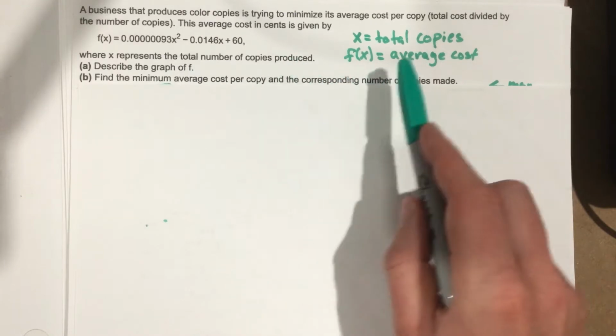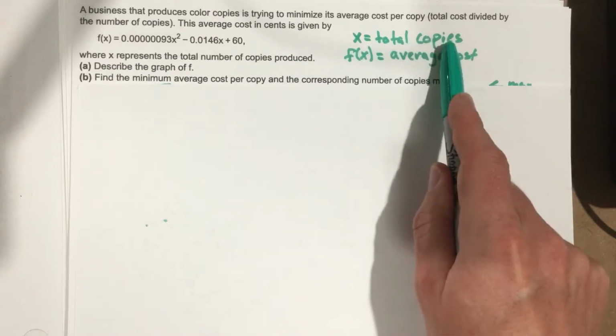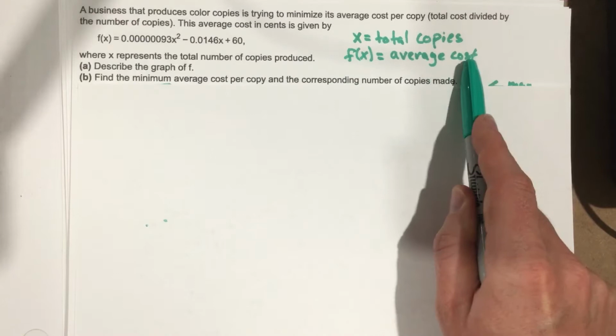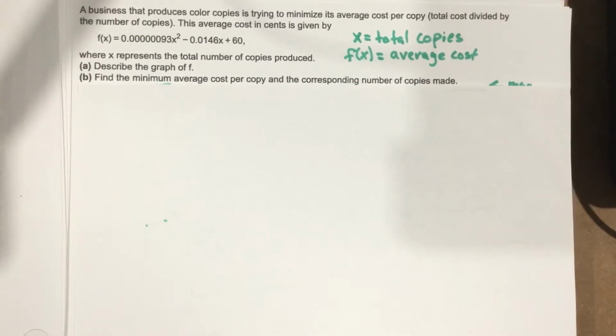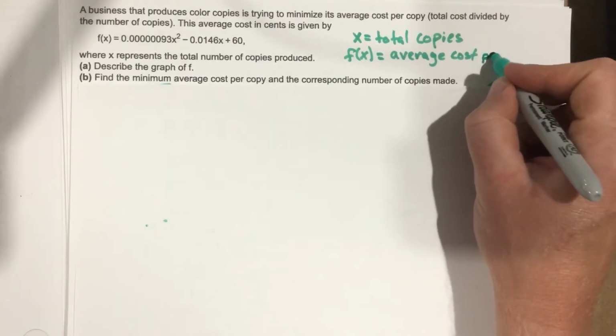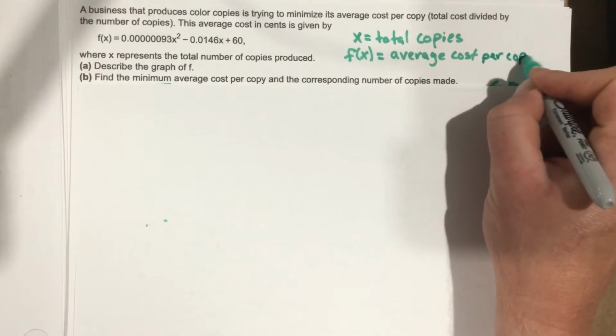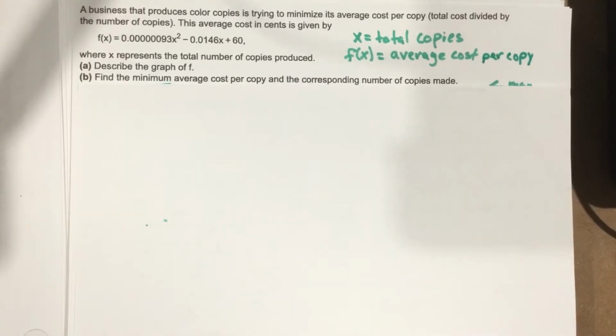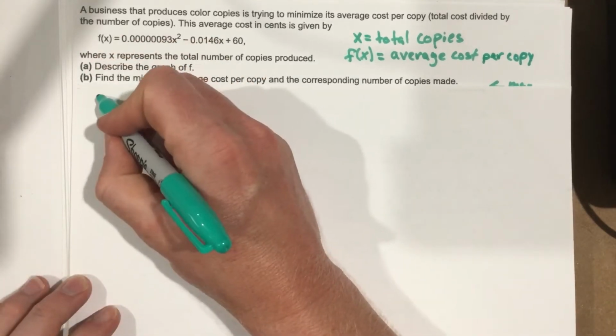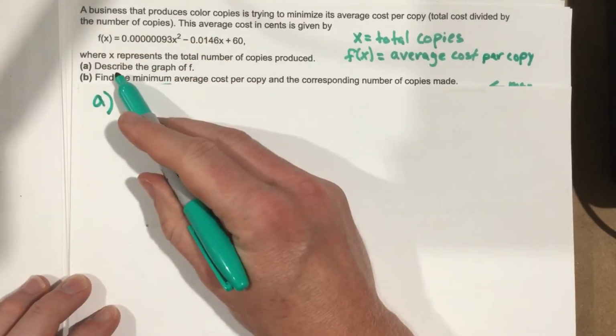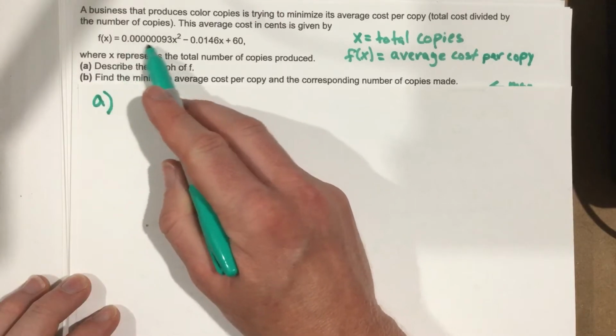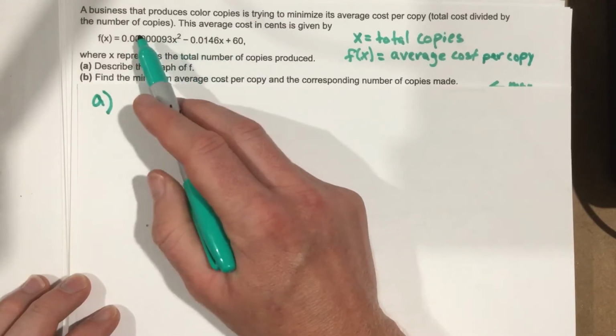produced. Now, I wrote down X is the total copies, and F of X is the average cost. And we should actually say average cost per copy. Okay, that's an important piece of information. Part A, it says describe the graph of F. So, first of all, we look at the equation. We see it's a quadratic.